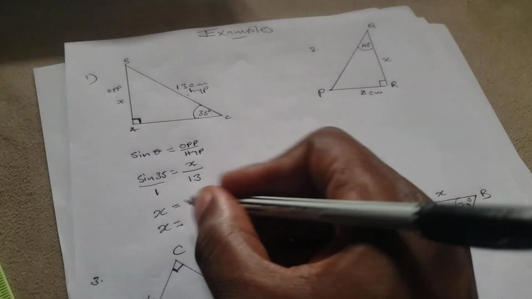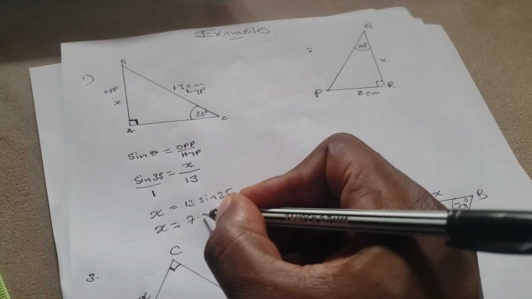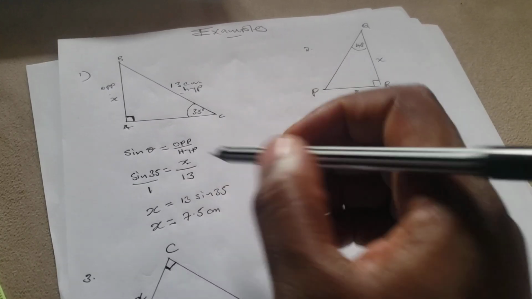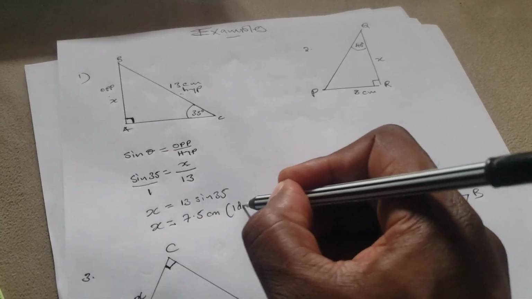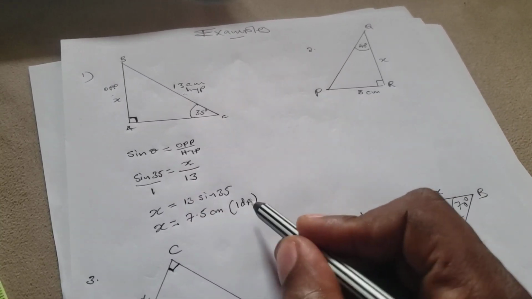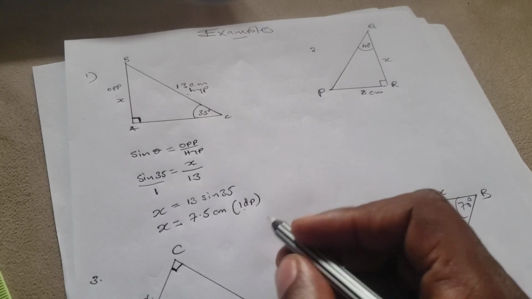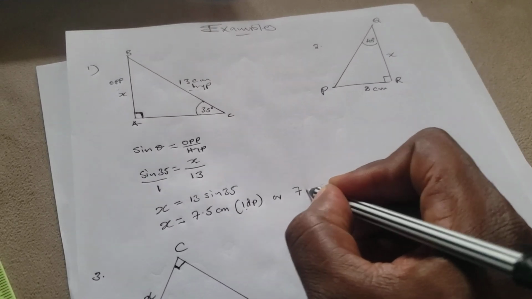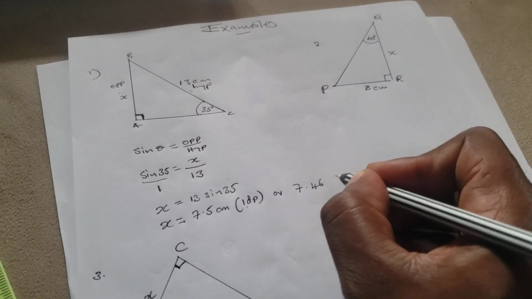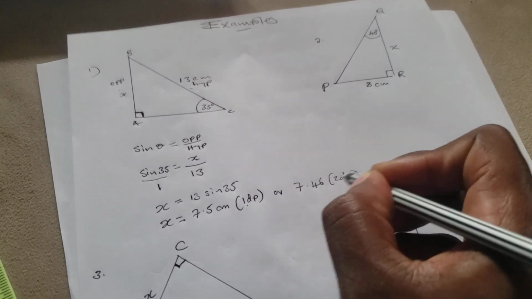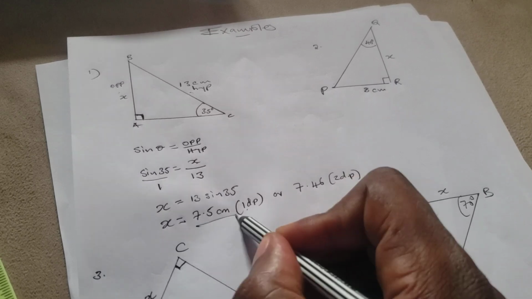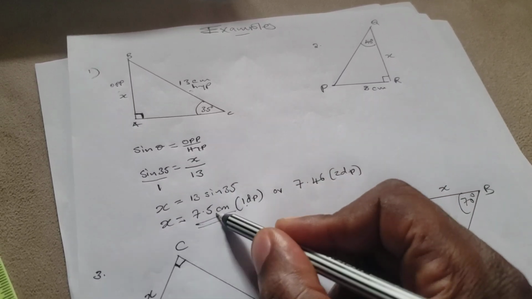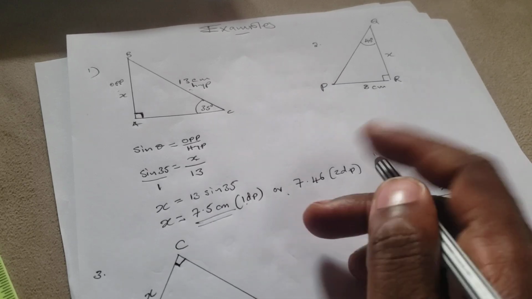So now I have 7.5 centimeters as the unit in 1 dp. I need to show in how many dp I left my answer: 1 decimal place. Or those who can leave it in 2 dp, say 7.46 in 2 decimal places. Please, you pick one. If your answer is that, leave it at that. Don't write 7.5 or 7.46 together. This is for explanation purposes.